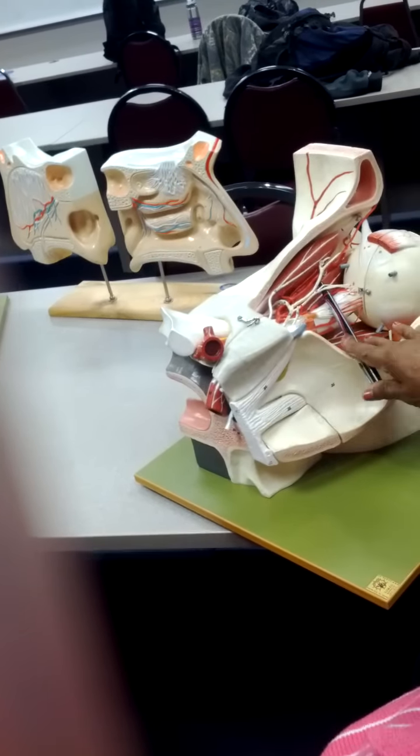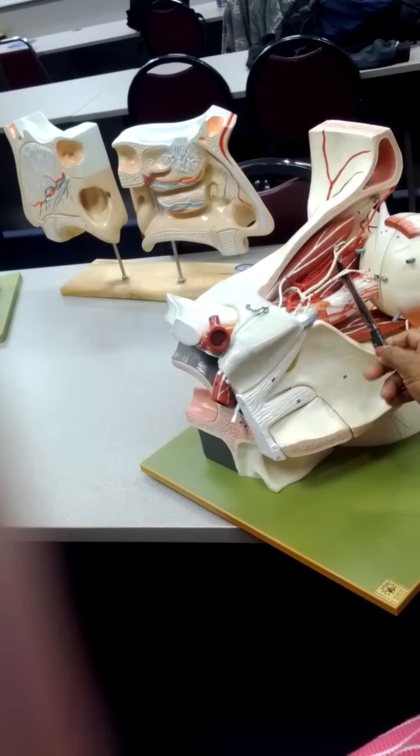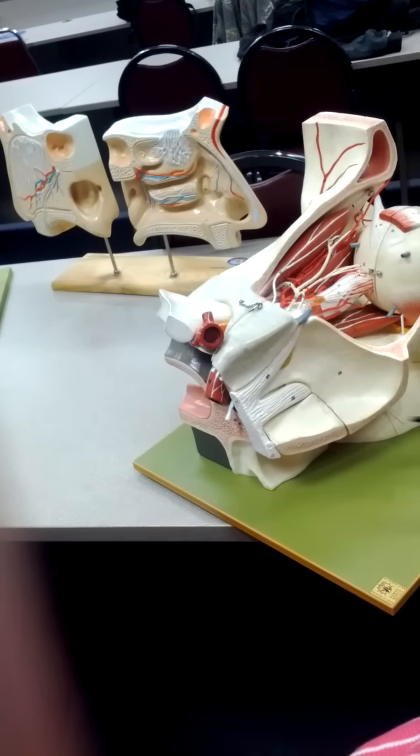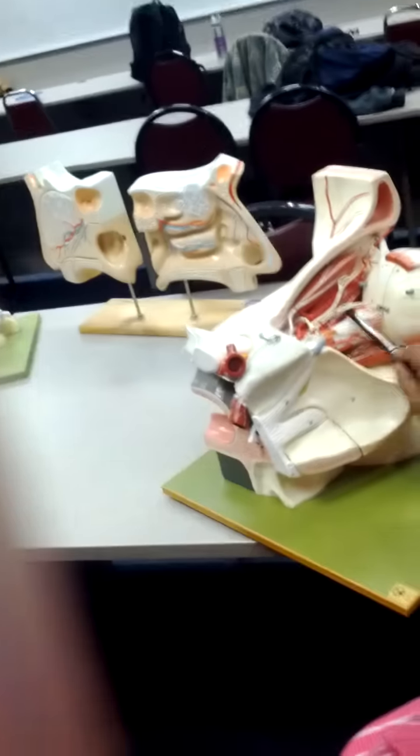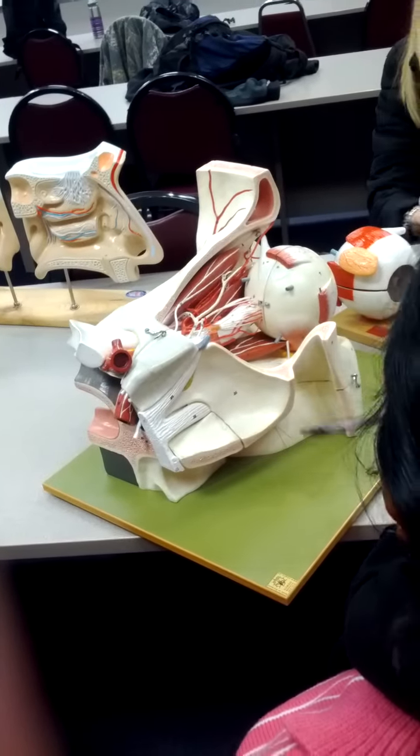But before it turns, it gives another bunch of nerves called long ciliary nerves. So don't confuse the long ciliary and short ciliary. Follow me? Where are the long ciliary coming from? These are coming out from the nasociliary. Short comes from the ciliary ganglion.